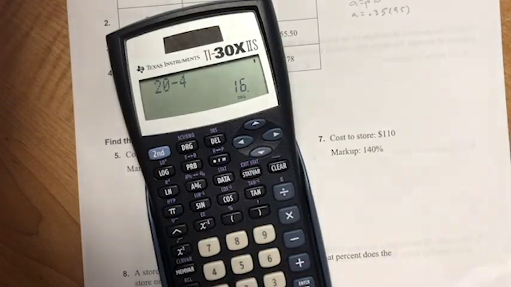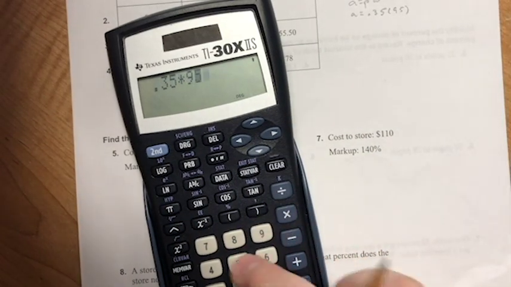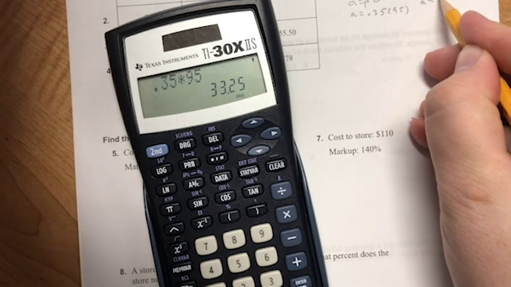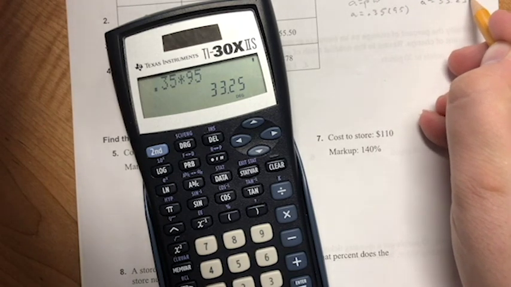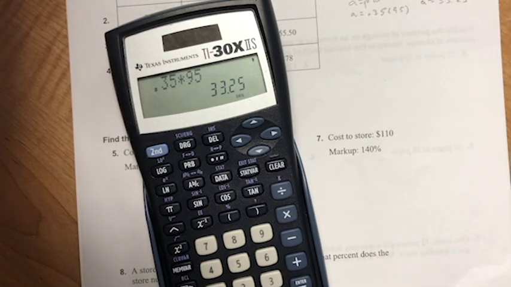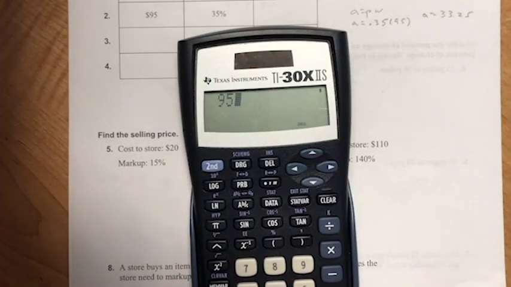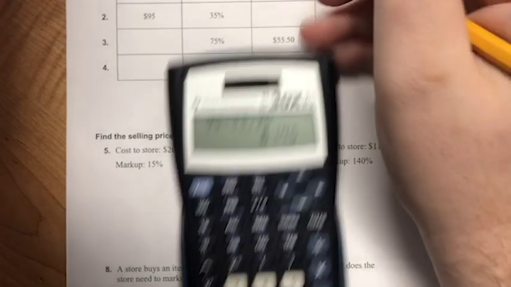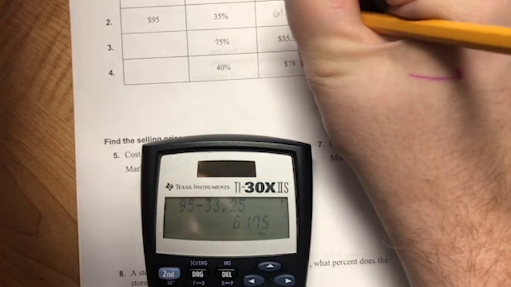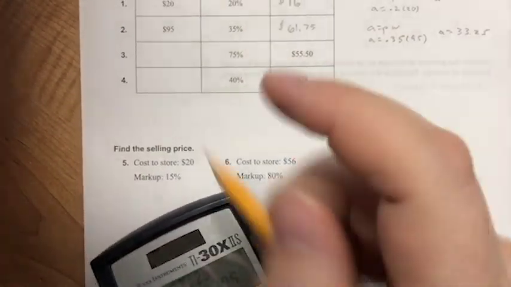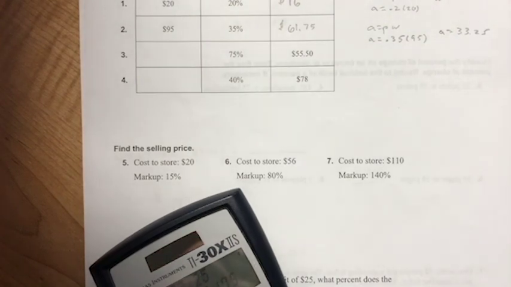Let's see what that gives me. 0.35 times 95, that tells me that I have a physical change of $33.25. So this is what my physical discount is. I can subtract that from 95. 95 minus the 33.25, and I get $61.75. Okay? I'm not going to do 3 and 4 just yet. We're going to come back to that one.